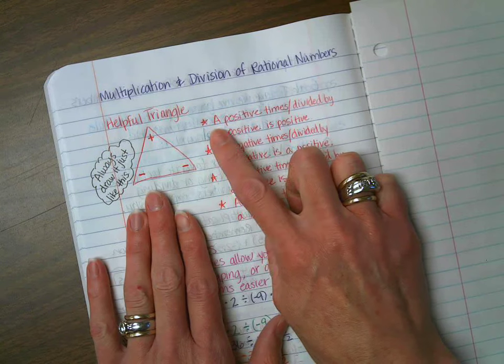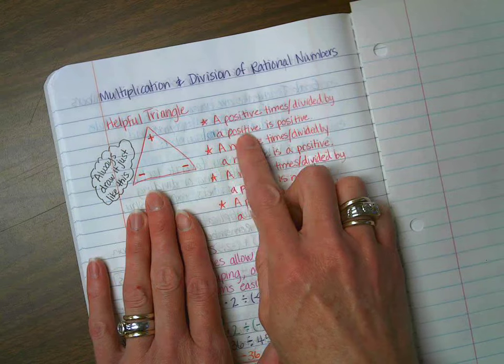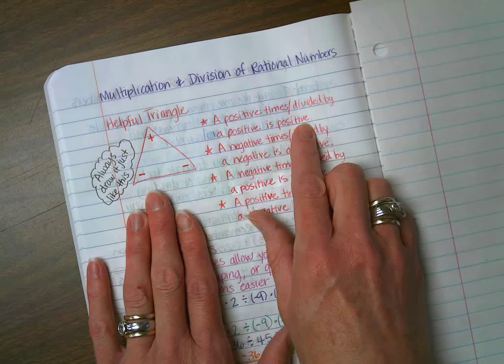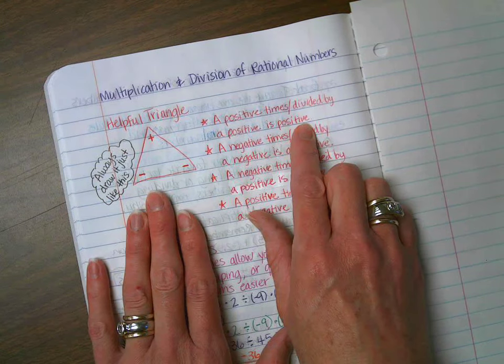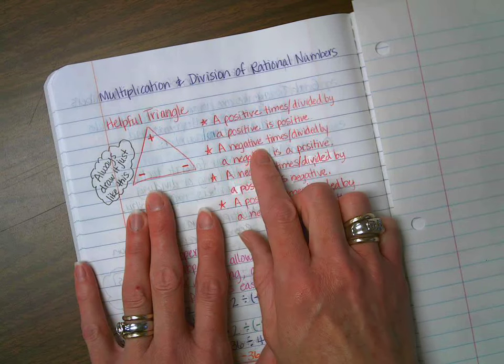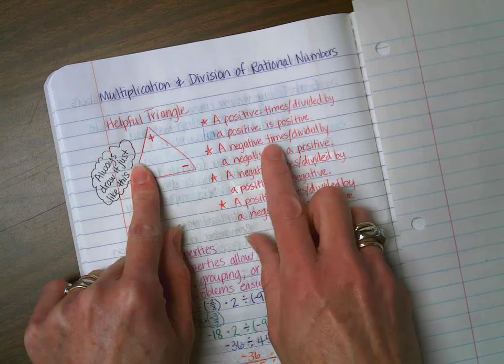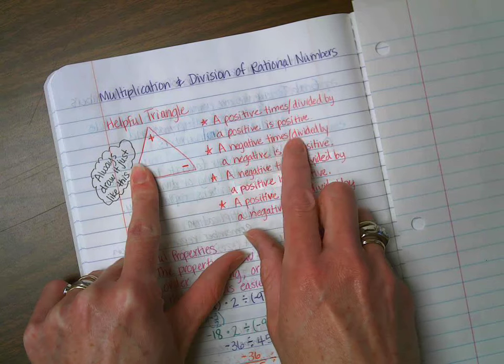So the triangle is a tool, again, something for you to use, but here's the situation. A positive times or divided by a positive is always positive. You know that. We've already established that, clear back in 3rd grade. But in signed numbers, here's something new that we're learning right now. A negative, so you cover it up, times or divided, it doesn't matter which operation.